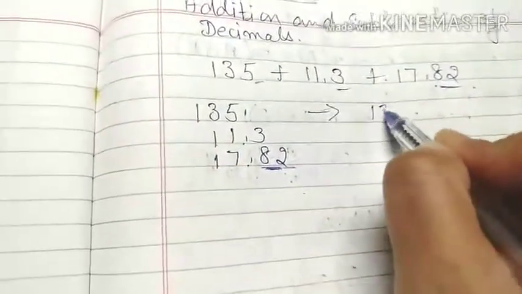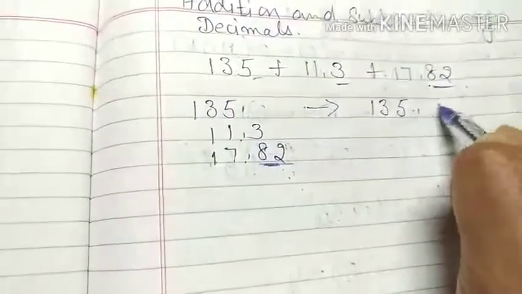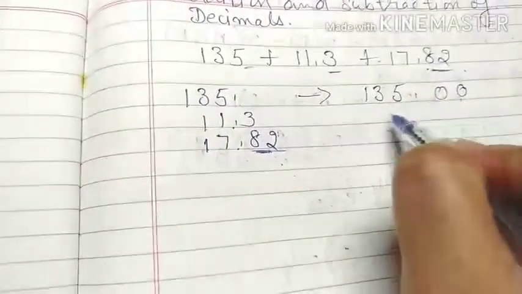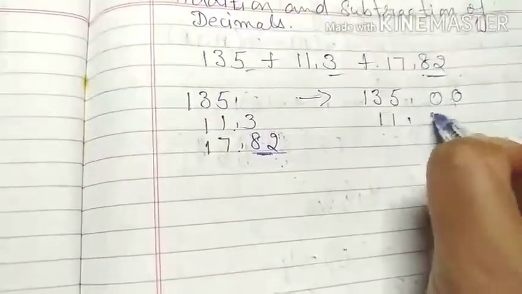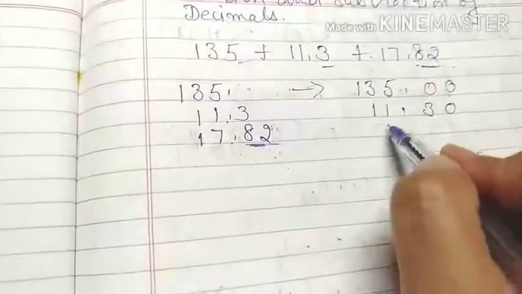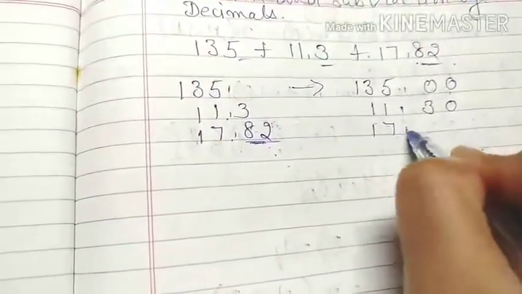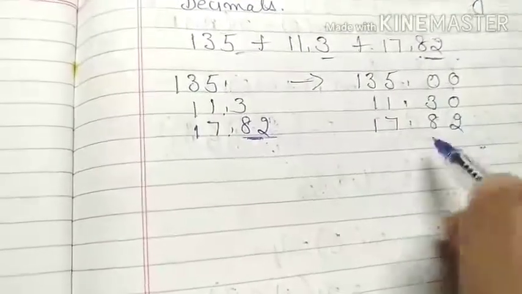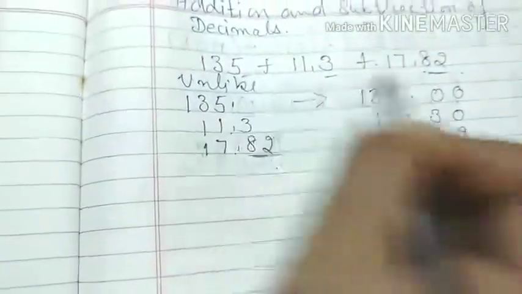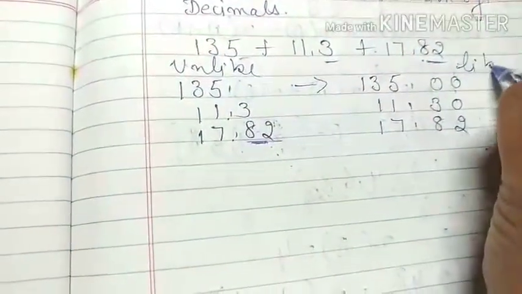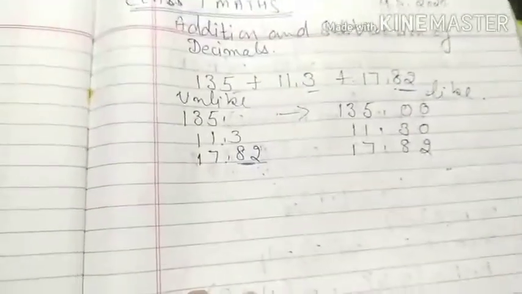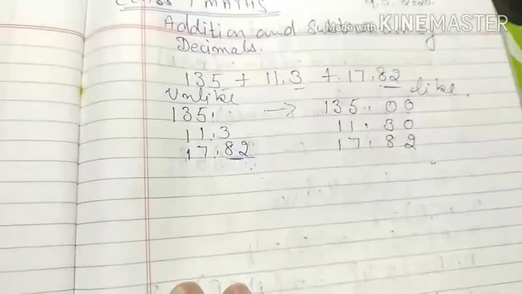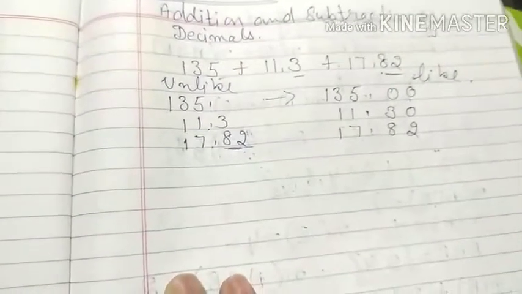Like here, 135.00, 11.30, then 17.82. Now if you look at this, these are like decimal numbers. Before doing any operation, you have to convert all the numbers into like decimal numbers.